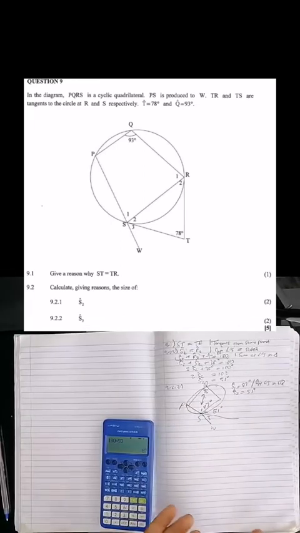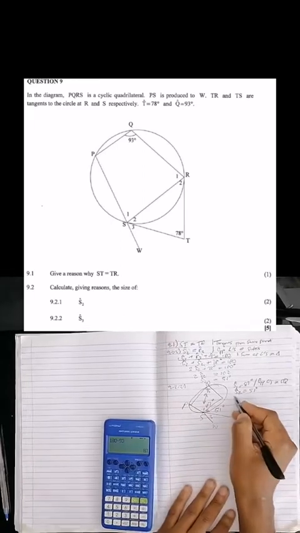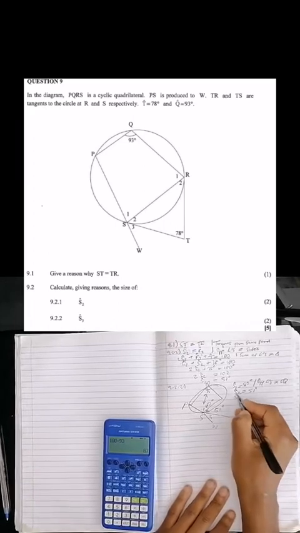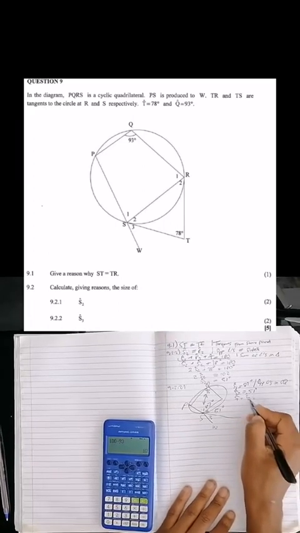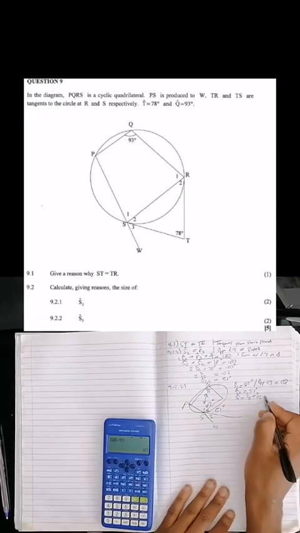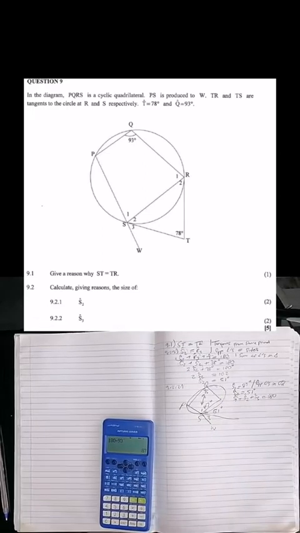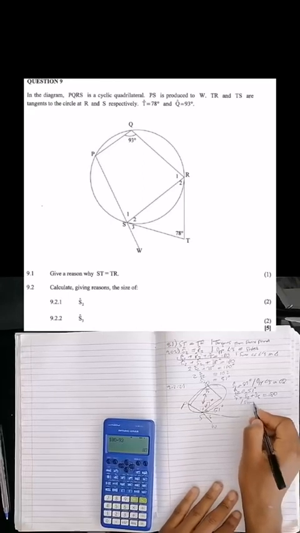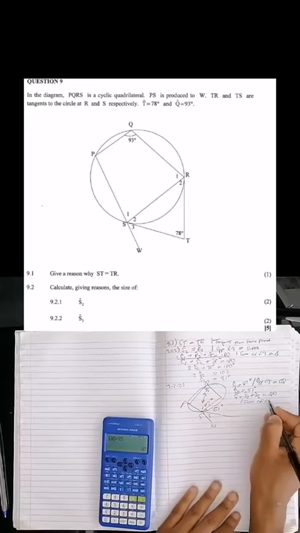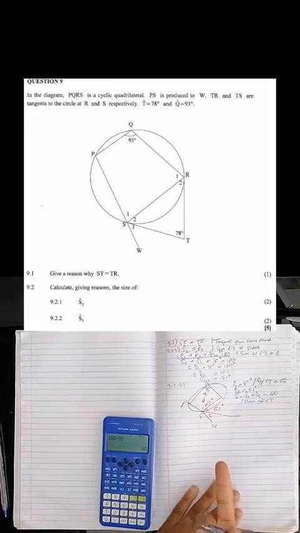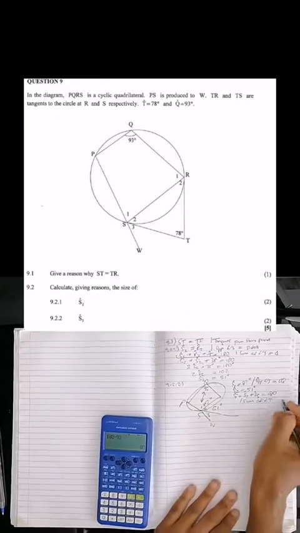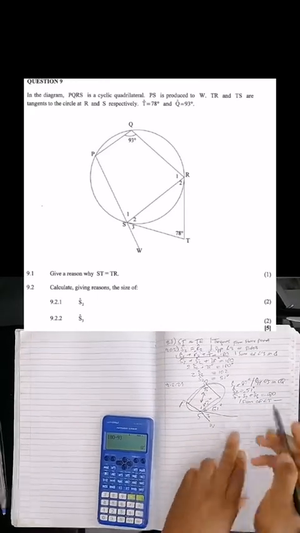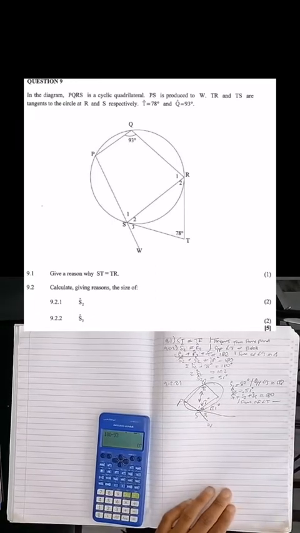Now we can find S3. How do we find S3? We say angle S1 plus angle S2 plus angle S3 is equal to 180 degrees. And what is the reason behind that? The reason is that the sum of angles in a straight line is equal to 180 degrees.